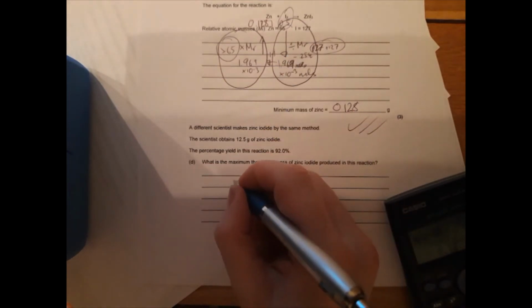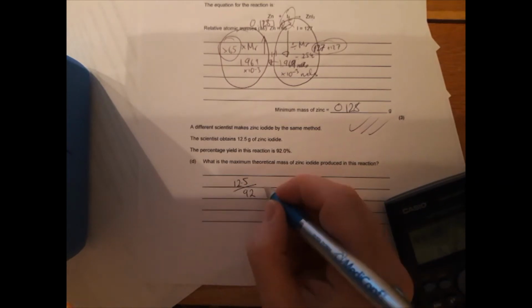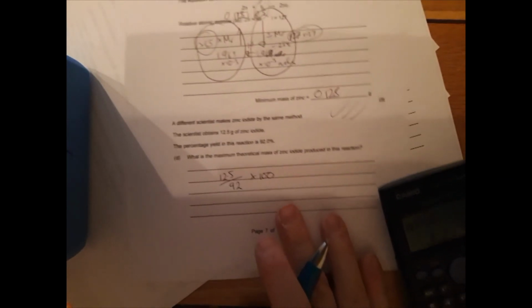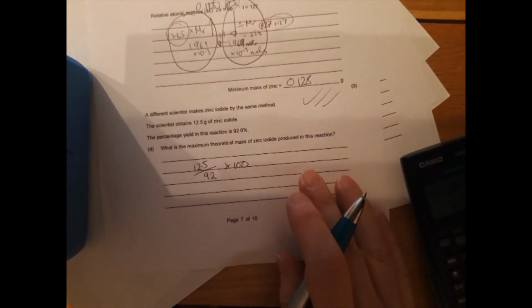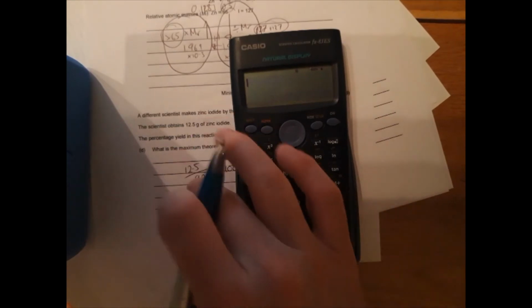The way I would do this, 12.5 grams, I would divide it by 92. Because 12.5 is 92%, so if I divide by 92, that gives me 1%, and then I times it by 100. That's how I would do it. Because I know that's going to give me a big number.